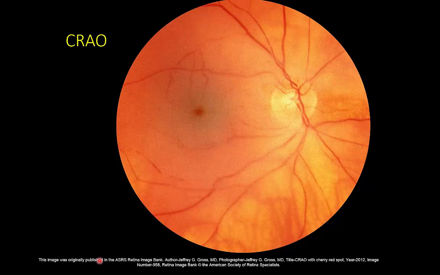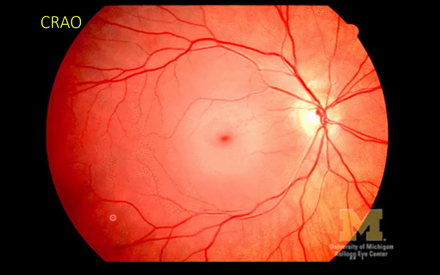This is our central retinal artery occlusion. If you were to look at this just superficially, you'd say, well, things look pretty good, but you'll notice the retina is very pale, and now the macula, you see this central cherry red spot. Here's another example of central retinal artery occlusion. Again, the retina is very pale, but where the macula is, you see this cherry red spot. This is a finding that we expect to see when someone has a stroke of the eye.